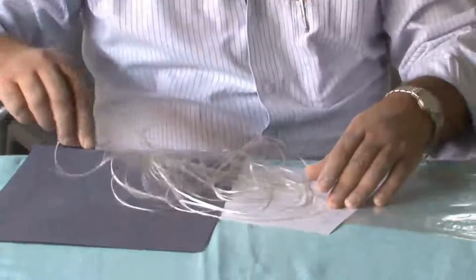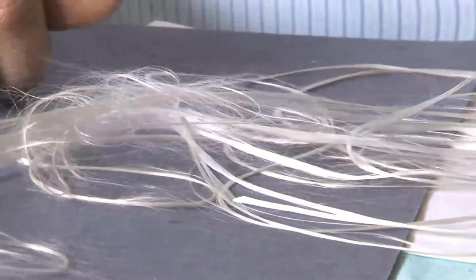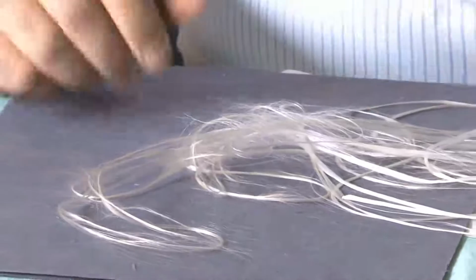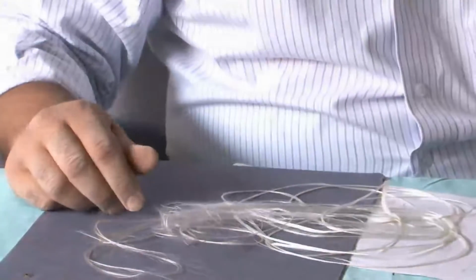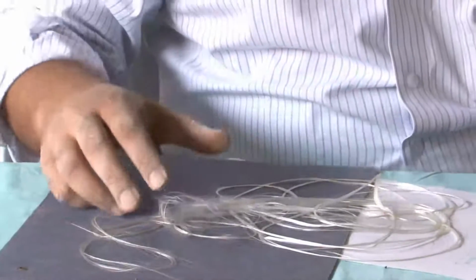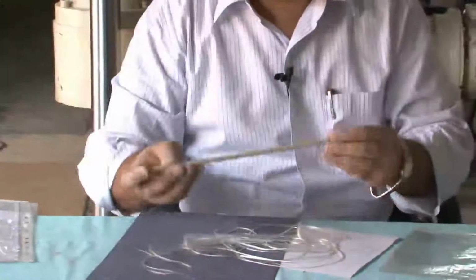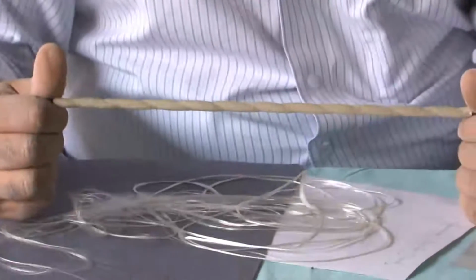long strand of glass fiber, and we saw the shortened version of this when we saw the short glass fibers. So, these long glass fibers can be used, and in fact, they are used to manufacture glass fiber reinforced plastic rods, which could be of this shape finally.